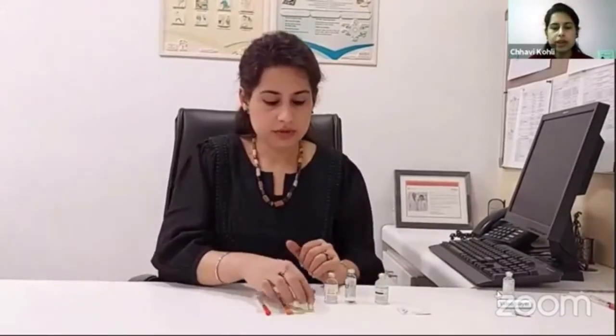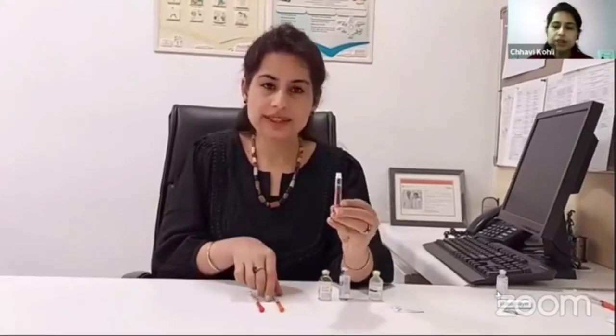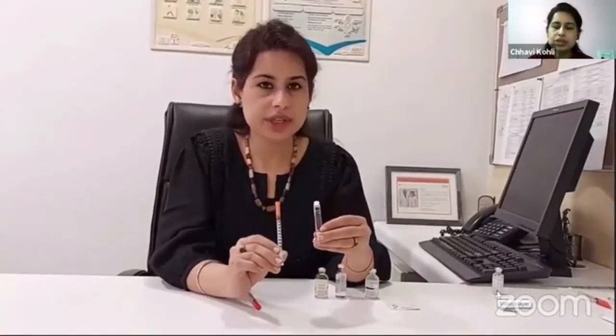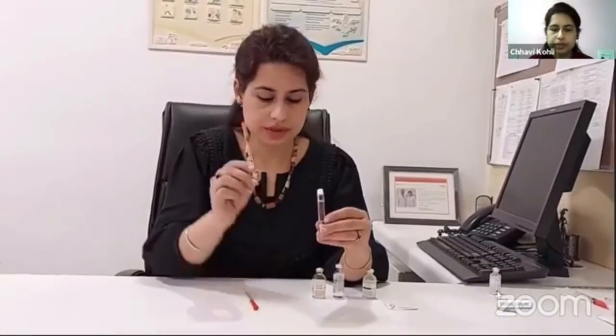For many insulins, vials are not available. For them, we use cartridges, and these cartridges are of 100 IU per ml. So with these cartridges, use a 100 U syringe.